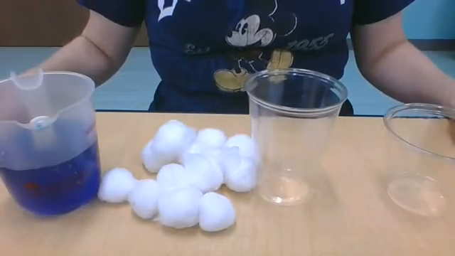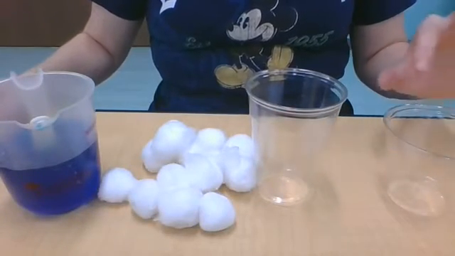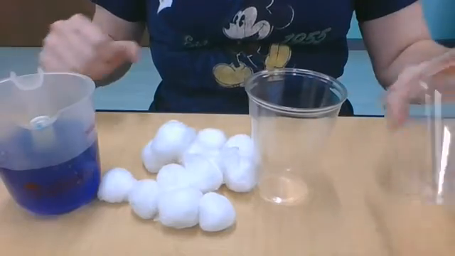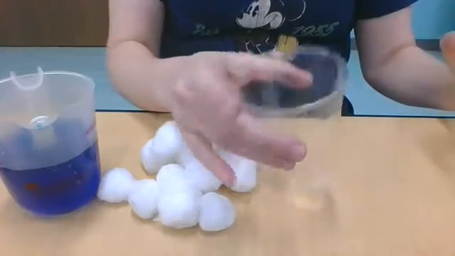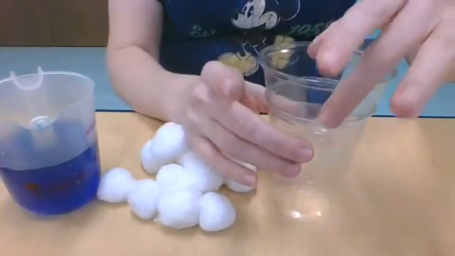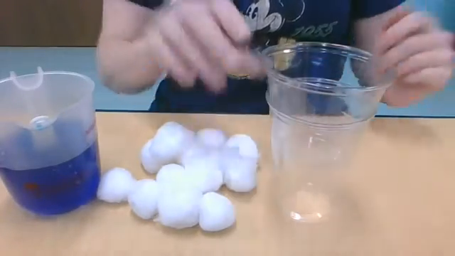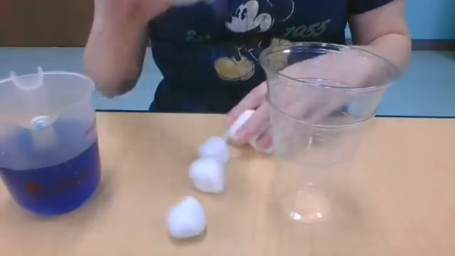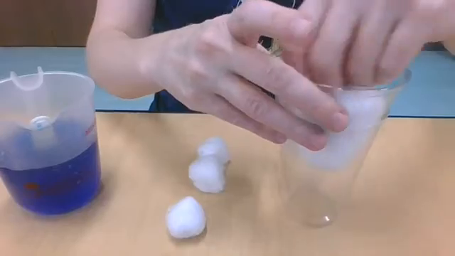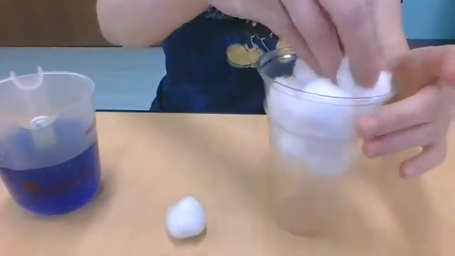For our second experiment, I have 2 cups. And this one, I have poked a whole bunch of holes in the bottom of it. And this one is a solid cup. And I'm going to put the one with holes on top. I have cotton balls, which represent our cloud. So I'm going to put those in this cup here.